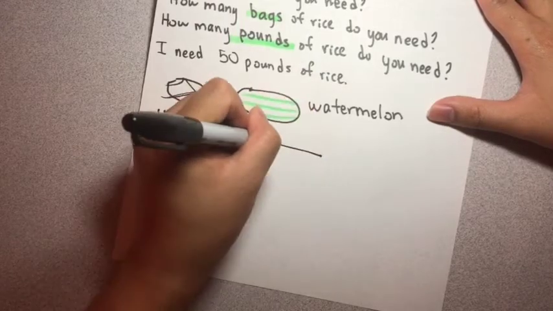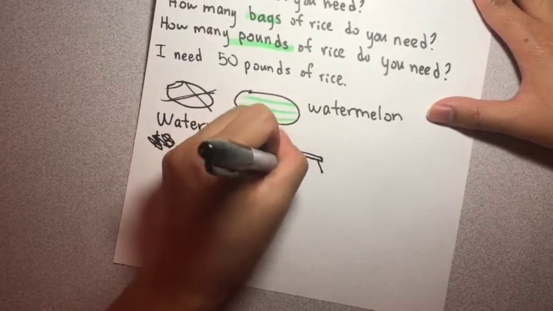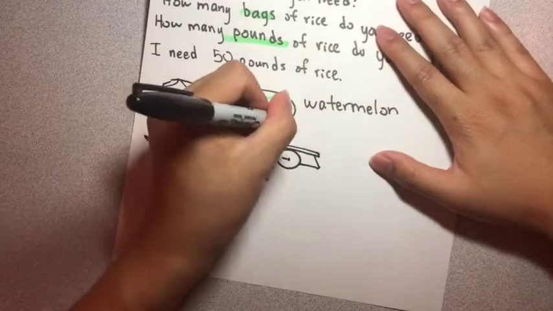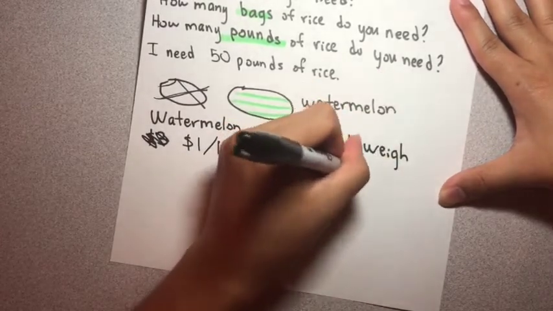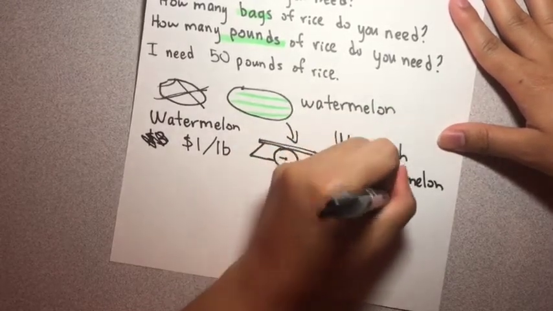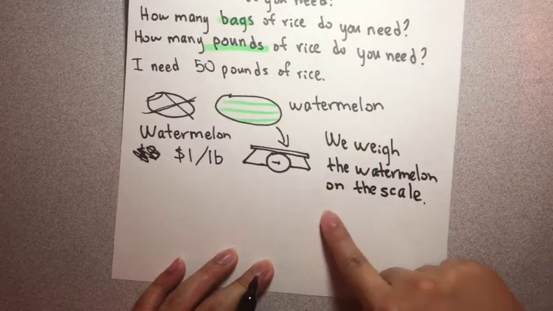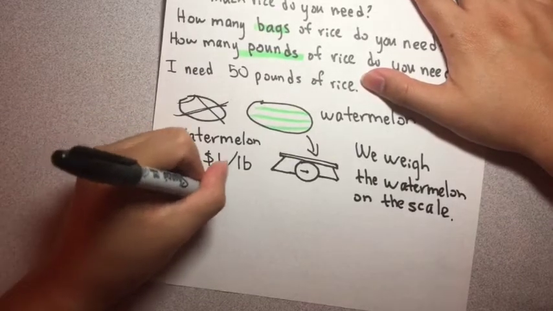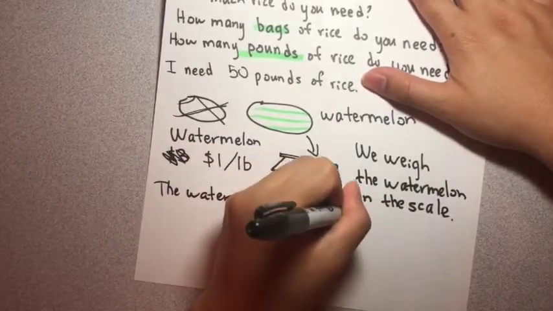So let's say at the grocery store they have a scale here. They have a scale for us. So we put the watermelon on the scale. So we weigh the watermelon on the scale. We want to know how heavy this watermelon is, so we weigh the watermelon on the scale. The watermelon weighs 8 pounds.